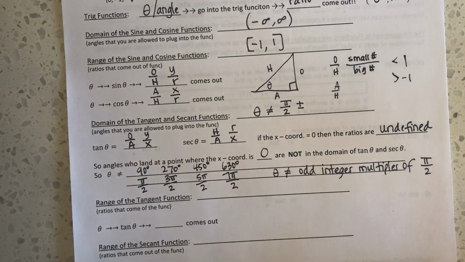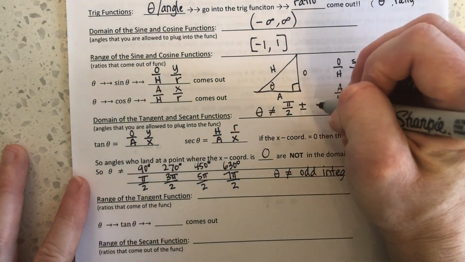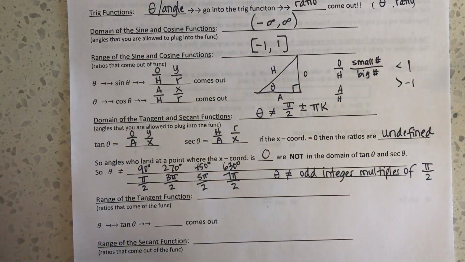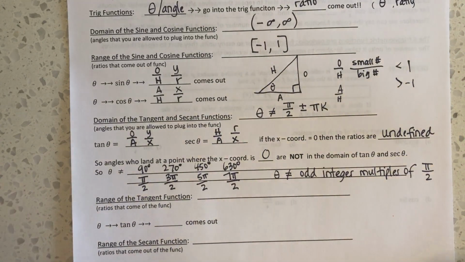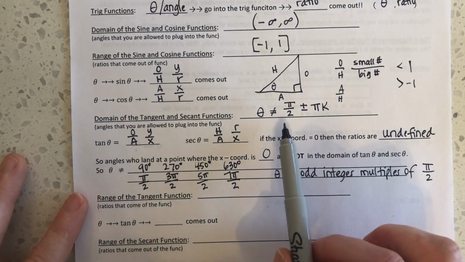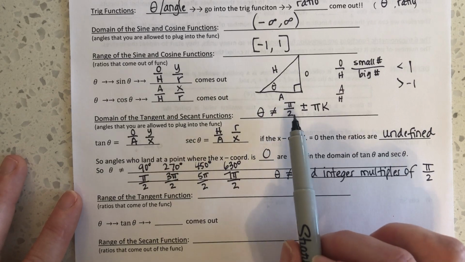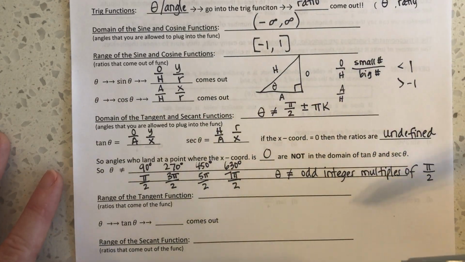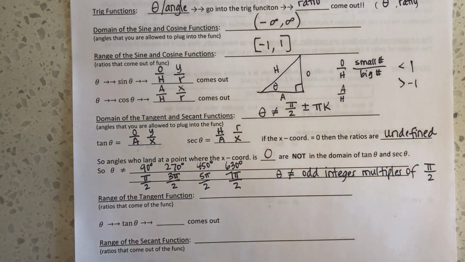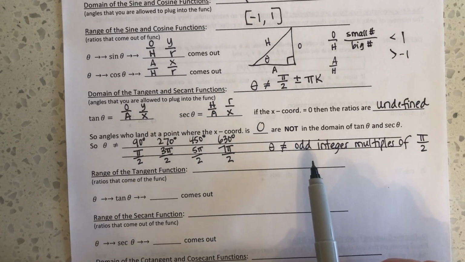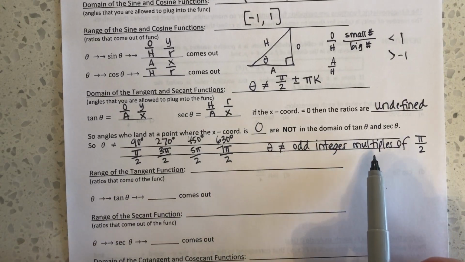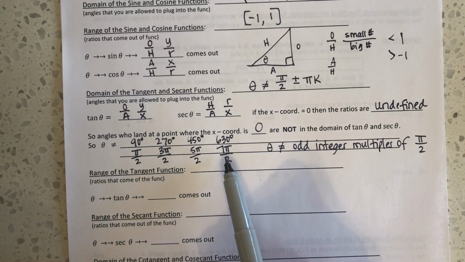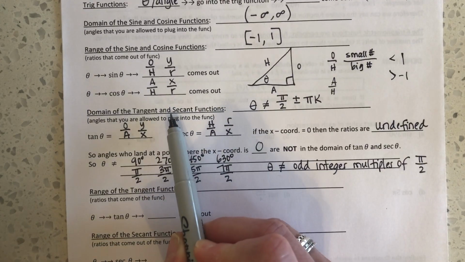So we can say theta cannot be pi over 2 plus or minus pi radians times k revolutions. 1 revolution, 2 revolutions, 3 revolutions, okay? So that's how you write their domain. Any angle except starting at pi over 2, 90 degrees, and then 180 degrees away from him are all bad angles. And that's how you write its domain, okay? So again, theta cannot be an odd integer multiple of pi over 2: 1 pi over 2, 3 pi over 2, 5 pi over 2, 7 pi over 2. These are all bad angles for those trig functions.